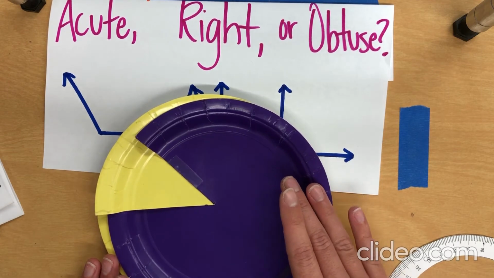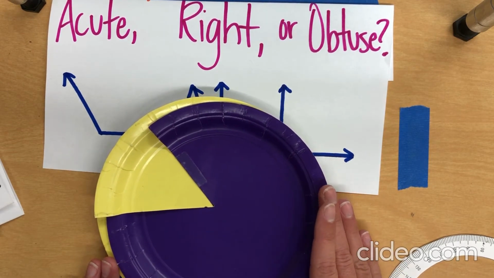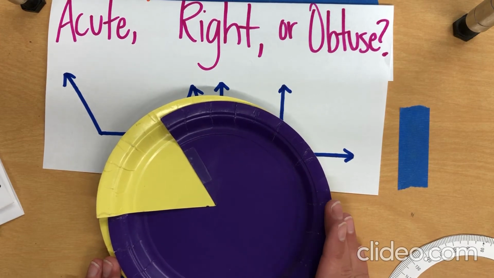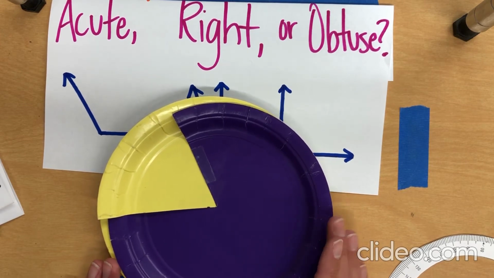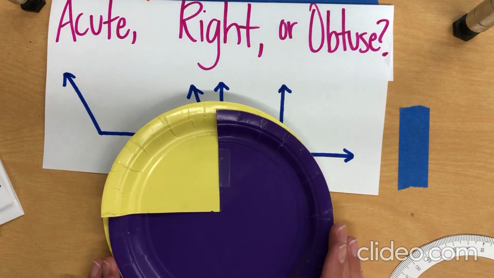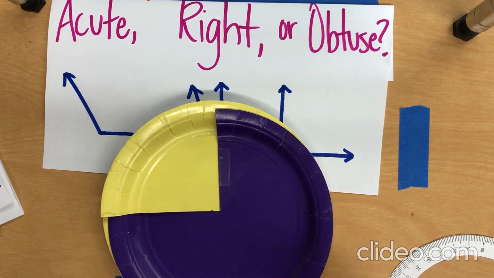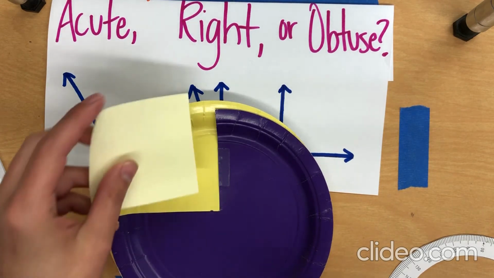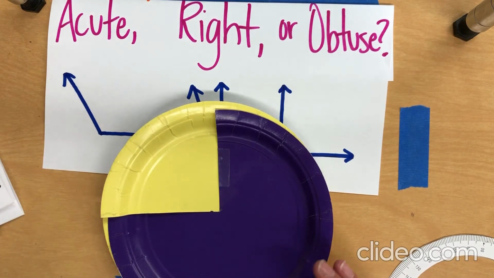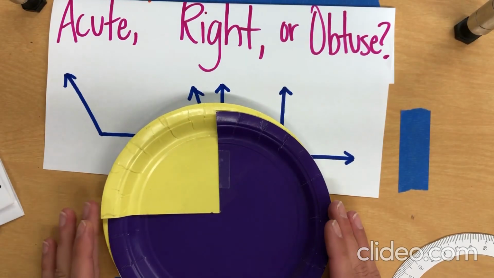See, as I'm moving this plate, it's getting bigger and bigger and bigger. Still, what kind of angle would this be? It's acute, okay, because it's smaller than 90 degrees. But when I get to about right here, what happens? I see a box corner forming, all right? This looks to be about 90 degrees. So again, what kind of angle is that? It's a right angle, all right?